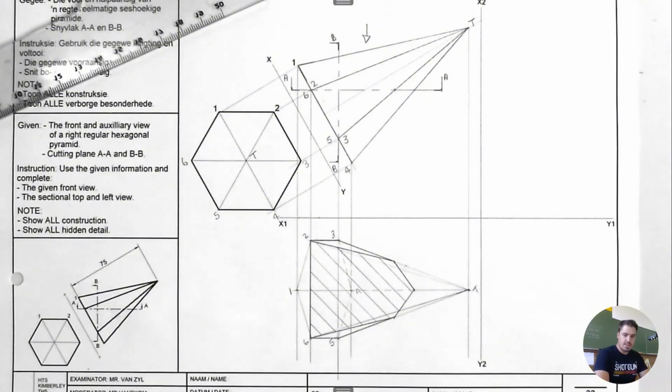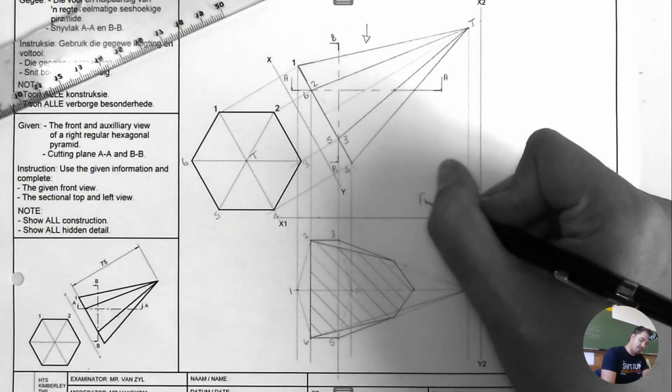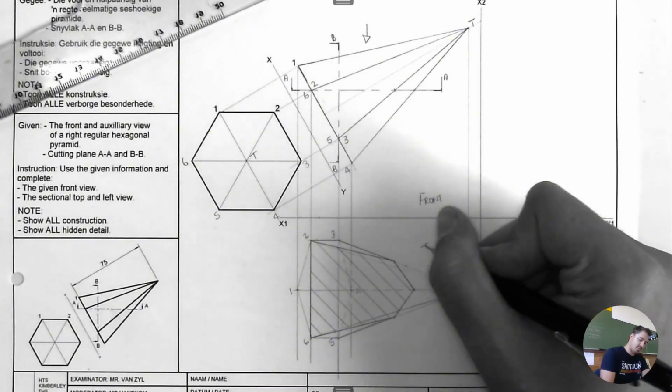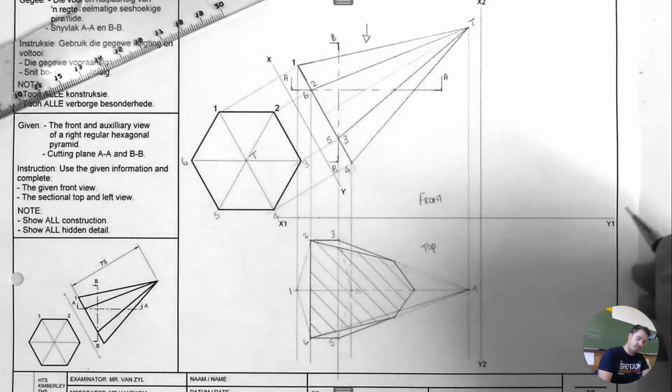All right, so that is the top view. Remember, this is the front. That's the top. This is going to be the left.